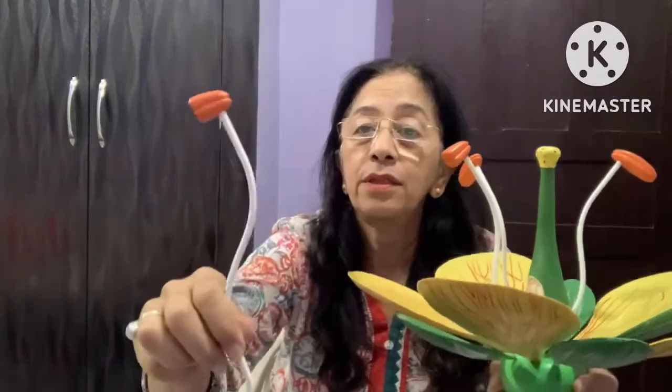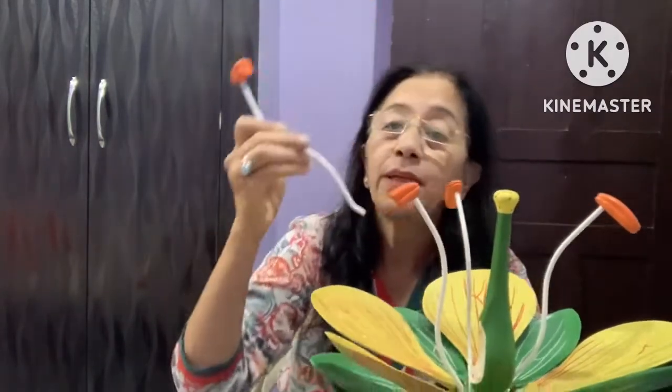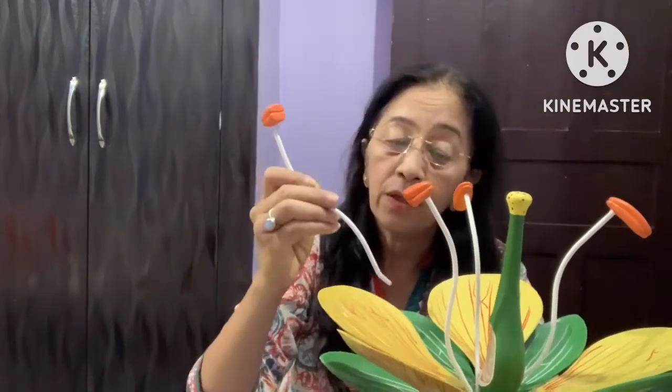So this structure is actually the stamen, the male reproductive part. It has a swollen top, called anther, and a stalk-like structure which is called filament. And you can see there are many stamens in the flower. So together it is known as stamen. A stamen has two parts, anther and filament.